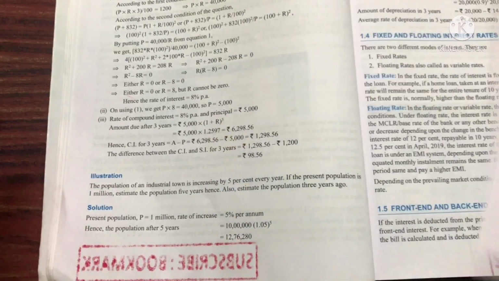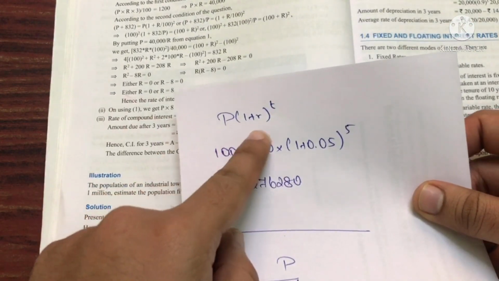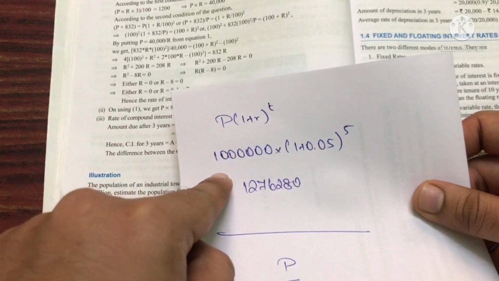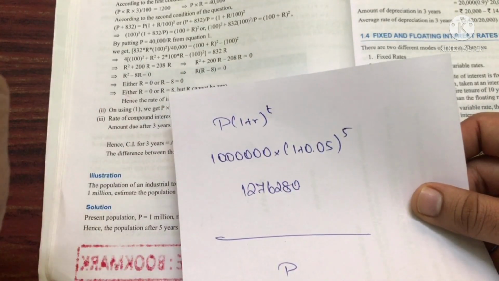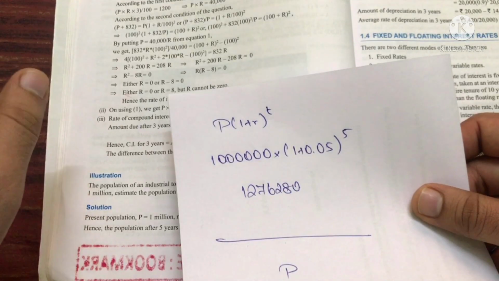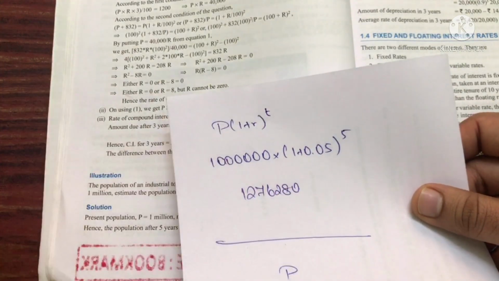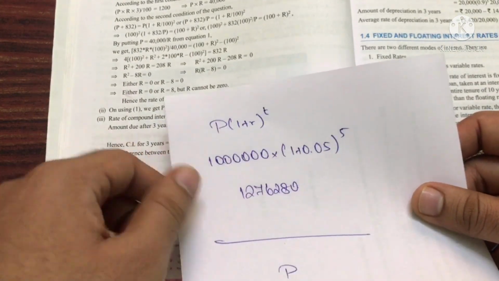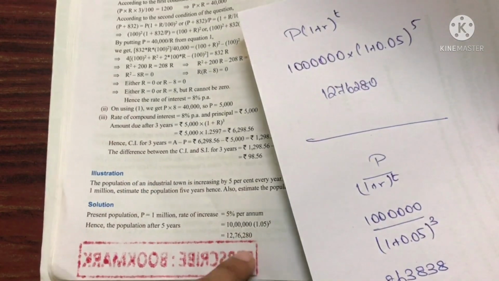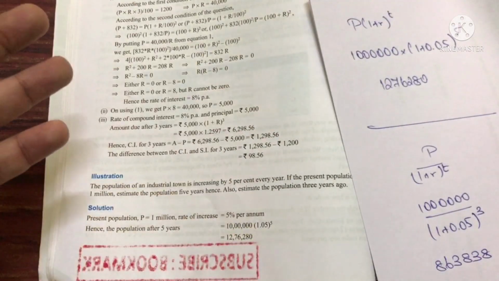5% annually. By using the same formula, P into 1 plus R power T, which is 1 million, 1 plus R, where R is 5%. 5% means 5 by 100, then 0.05, for 5 years, T is 5. By solving, we will get 1276280, and they asked the population 3 years ago.